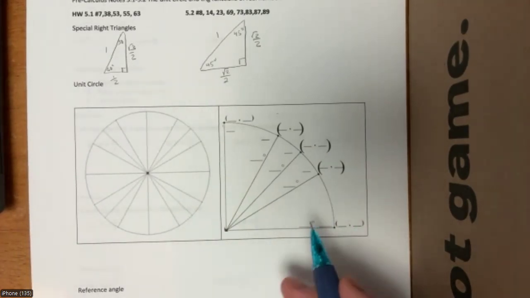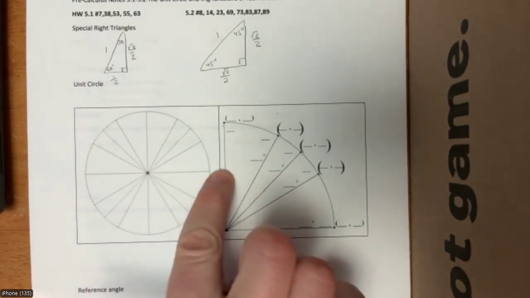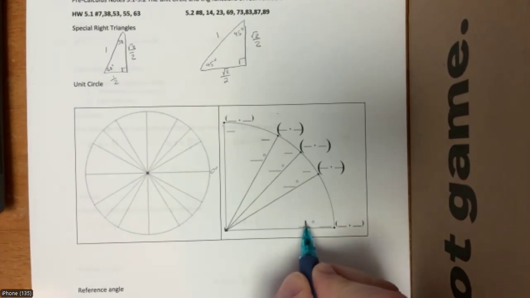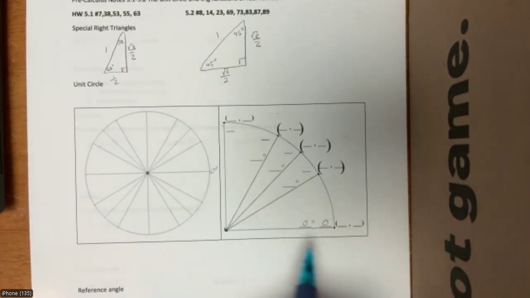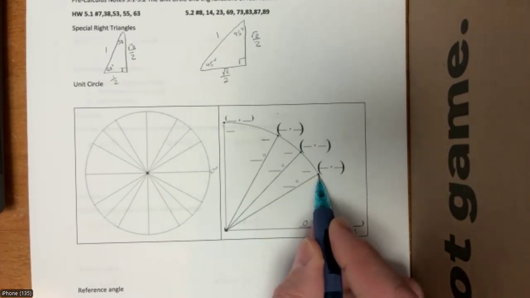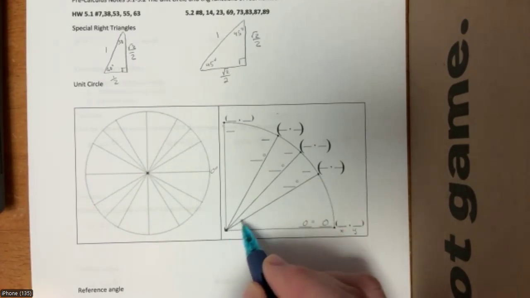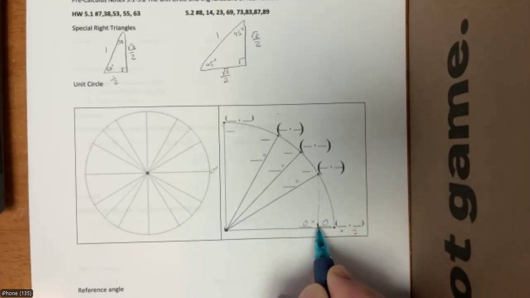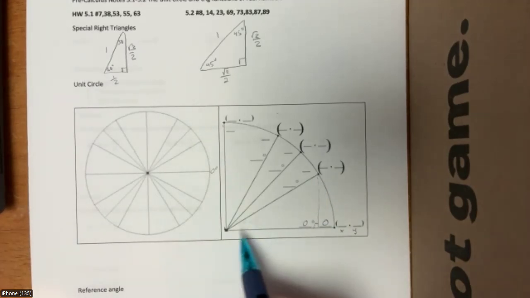So quick review. If we start in quadrant 1, I'm starting here. This is the angle 0, in degrees and 0 in radians. And the x, y coordinates are the two sides of a triangle when we start at the point at the end of the radius on the unit circle and we drop a perpendicular to the x-axis. See how I made a right triangle there?